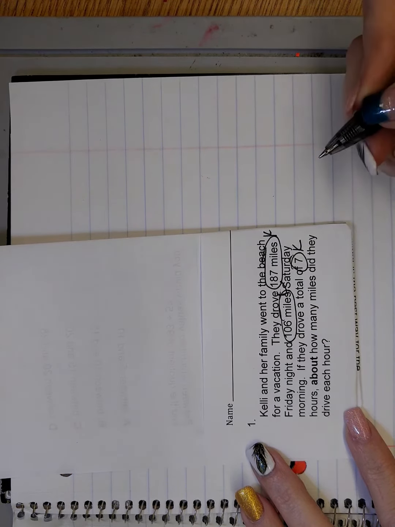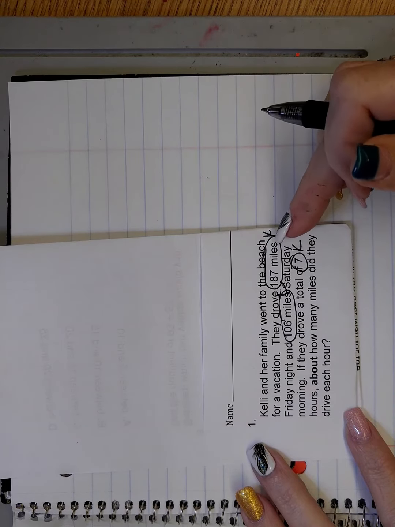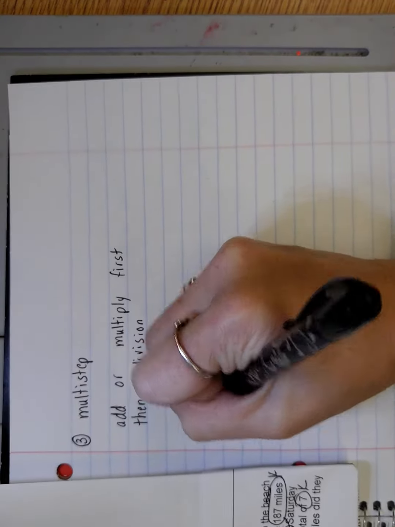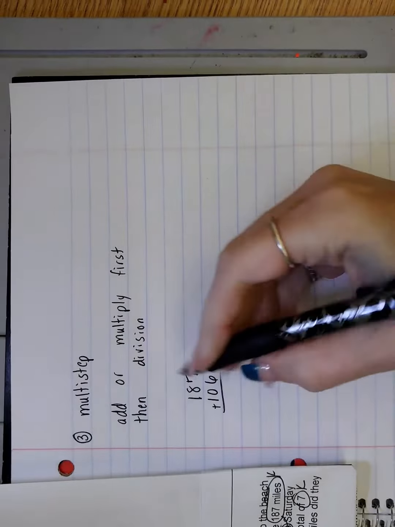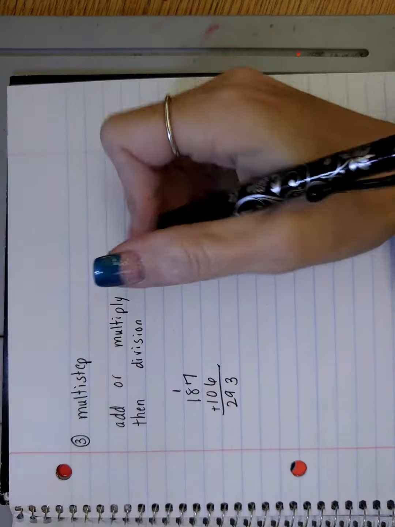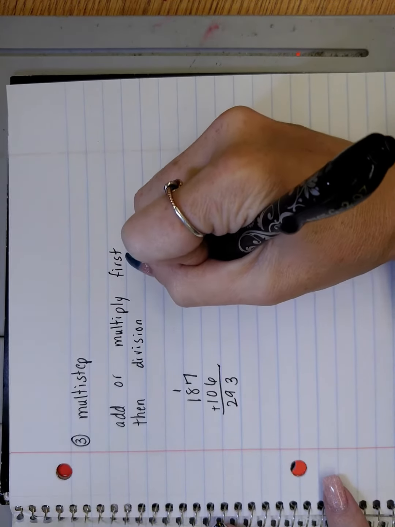This is a multi-step problem. What we would have to do is we would have to add how many miles they drove on Friday to how many miles they drove on Saturday, which would be 187 plus 106. Once I get that, that tells me the total number of miles driven. That's 13, regroup a 1, that's 9. So the total number of miles driven, and then I can divide it by the number of hours that they drove. Now, in the word problem, it said 7. I'm not going to show you 7 because I don't want to show you all the work, but I could say, let's say they drove for 9 hours.